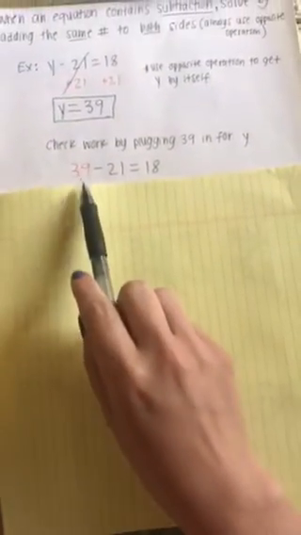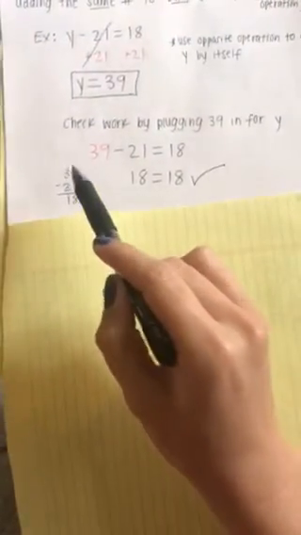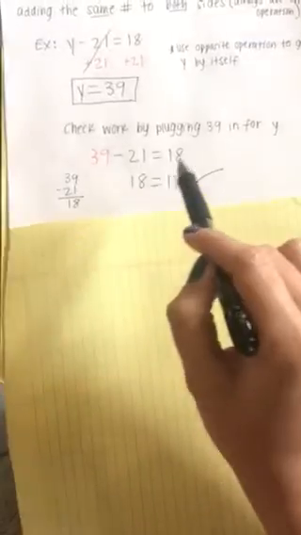So 18 plus 21 is 39. So now we got y equals 39. We are going to check our work. We're going to plug in 39 for y. So we're going to rewrite the equation with 39 instead of the y. 39 minus 21, is it 18? Let's find out. 39 minus 21. 9 minus 1 is 8. 3 minus 2 is 1. So 18 equals 18. Yep, we're going to check it off. So our answer is 39.